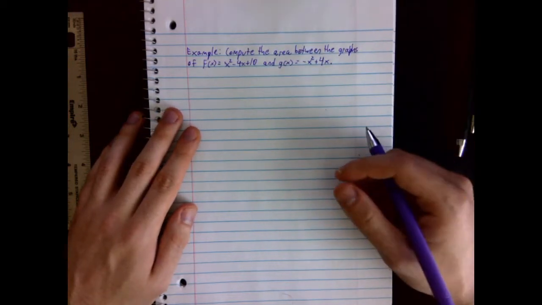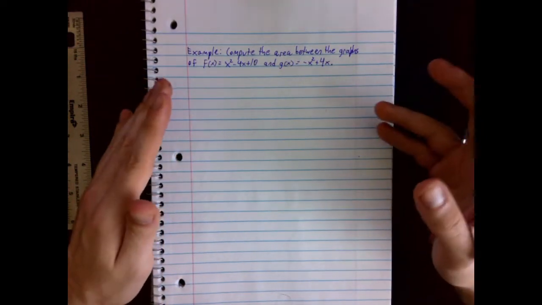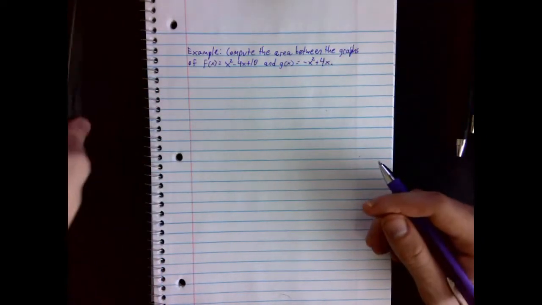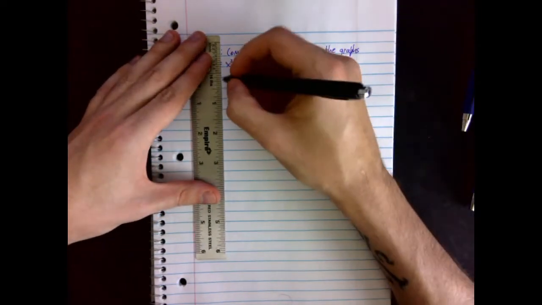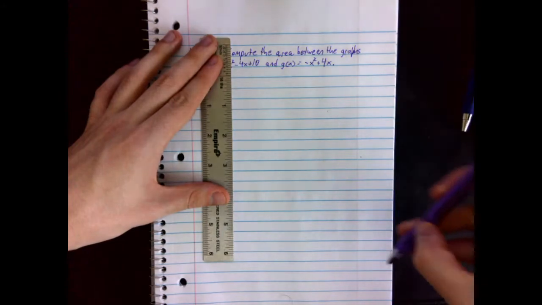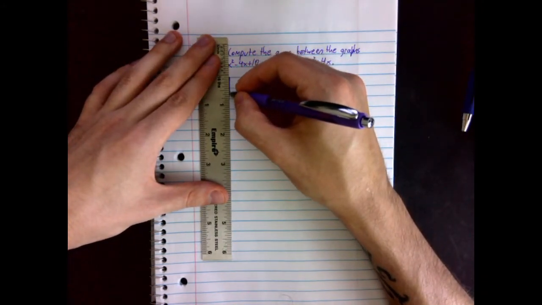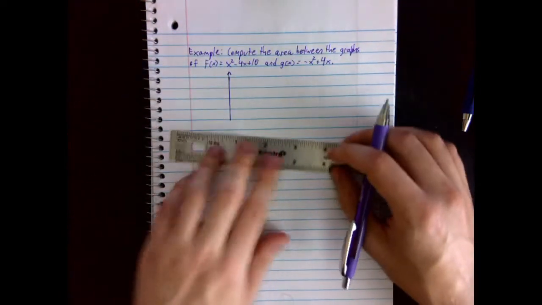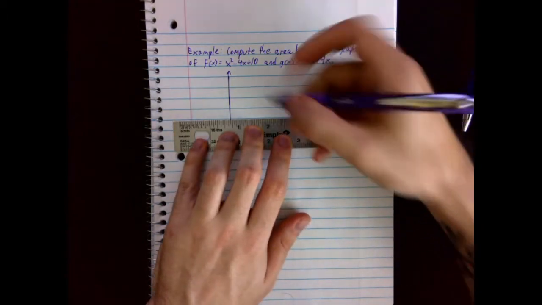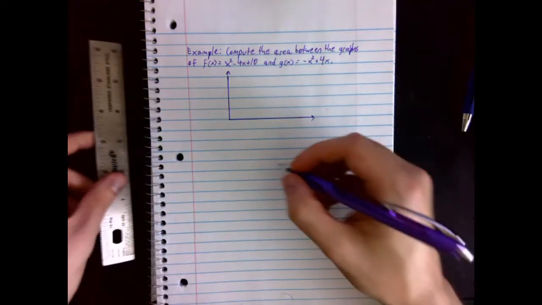Okay, so I have these two functions, and if at all possible, it's always really helpful to draw a picture. I've looked at the picture already, so we'll go ahead and just recreate it here. But you could certainly do this on a graphing calculator, or software like Wolfram Alpha or Mathematica. But the graphs are going to look something like this.